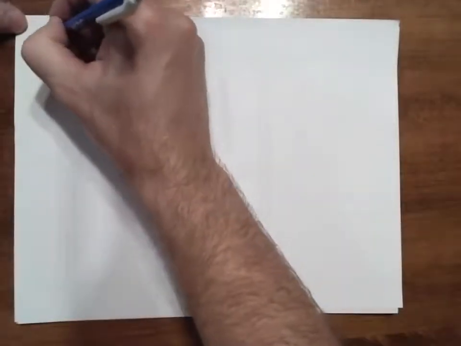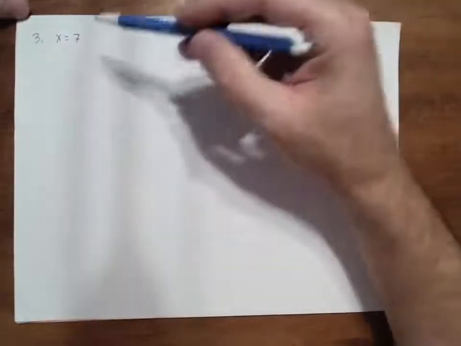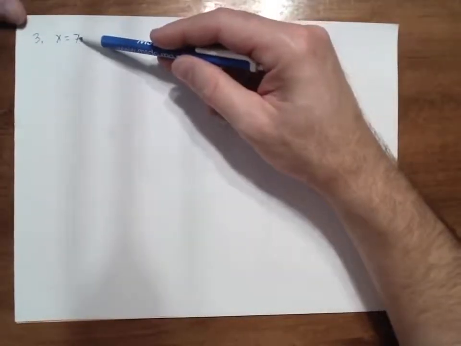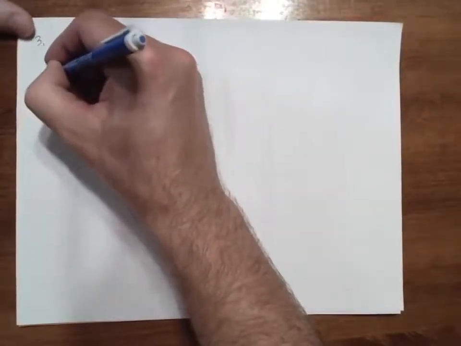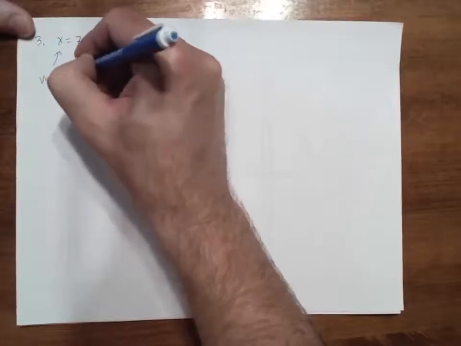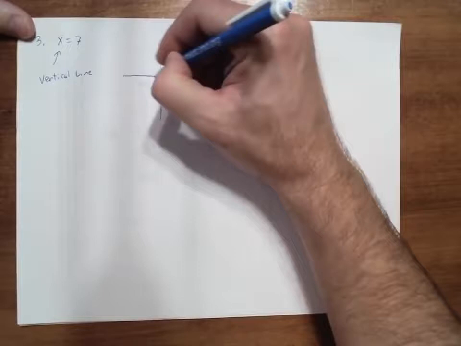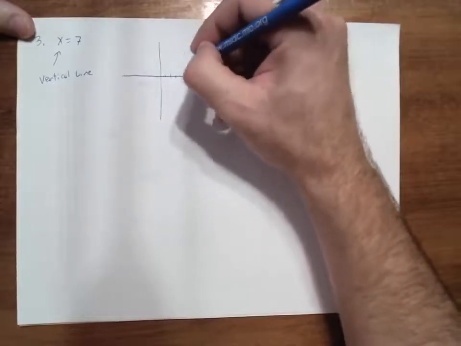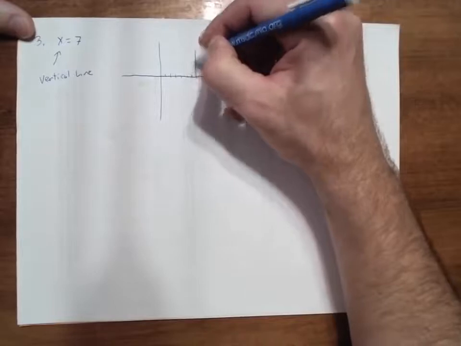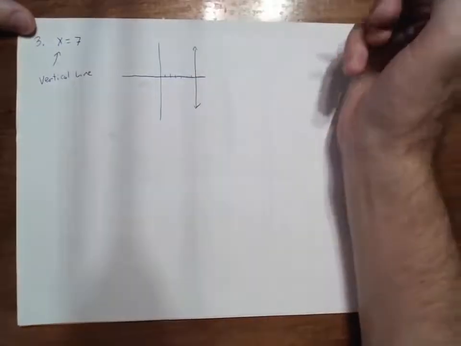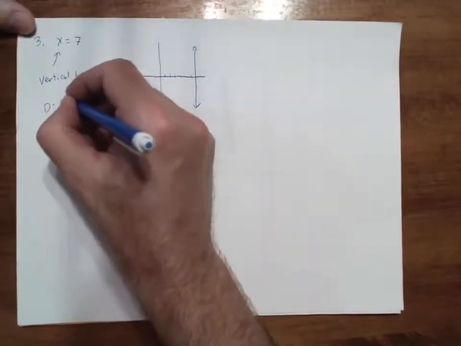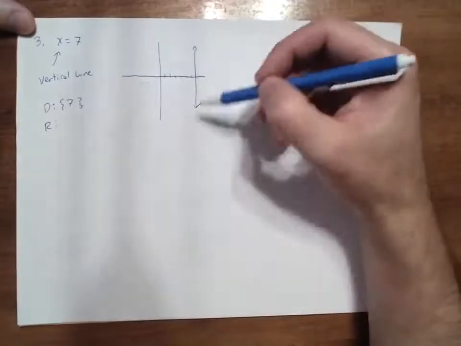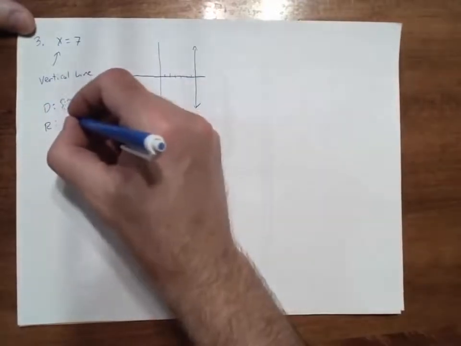The other exception is we have a problem like x equals 7. Now this actually is not a linear function, but it is a straight line and you have to be able to graph it. Whenever you have just x equals, this is going to be a vertical line. Sketching this one out, I'd go to where x equals 7, 2, 3, 4, 5, 6, 7, and then graph the line. In this case, there's only one x value, which is 7. So the domain is 7. And the range, which is all your y values, is going to be all real numbers.